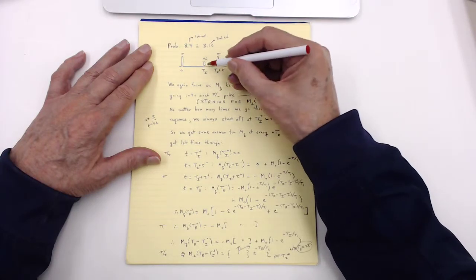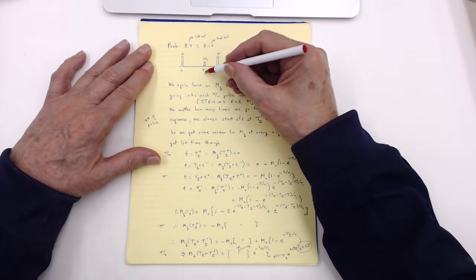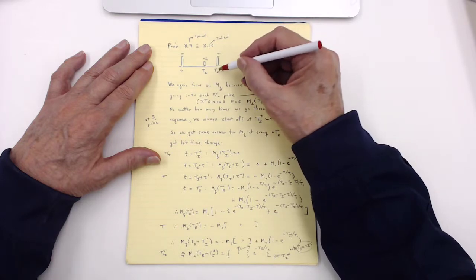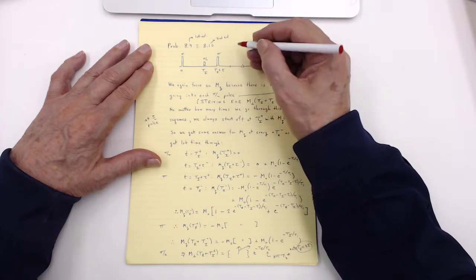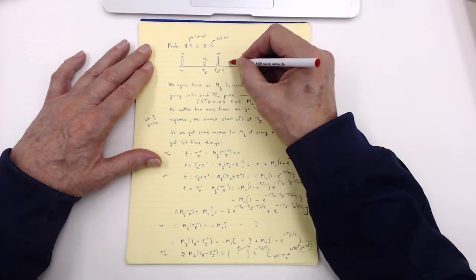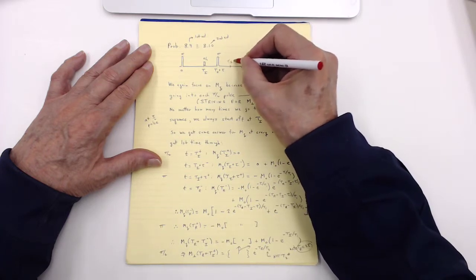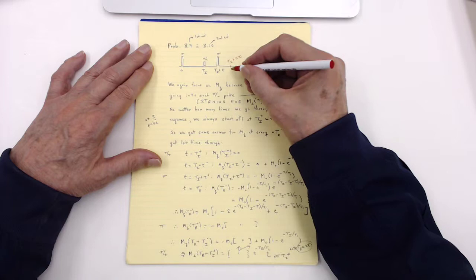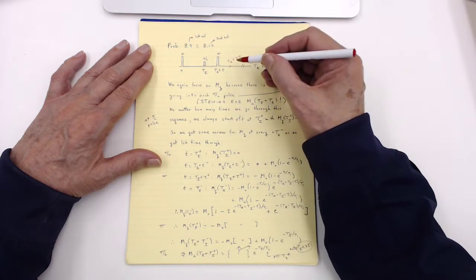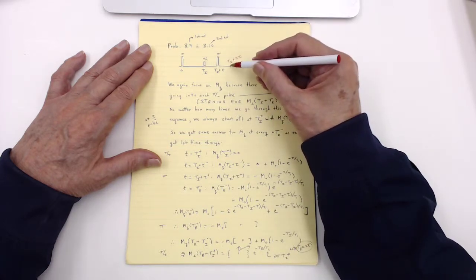I'll recover that signal, then. This pi over 2 pulse occurs at Ti. Then I'll have a pi pulse at some tau seconds later, and then at Ti plus 2 tau, I get a spin echo. I get a recovery. I get some of my signal back.